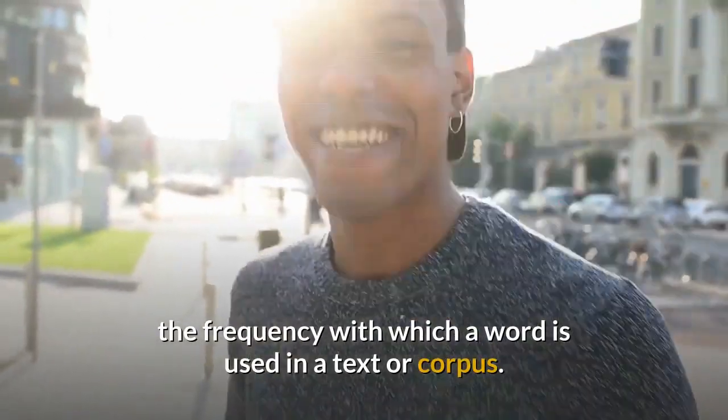Word frequency: the frequency with which a word is used in a text or corpus.